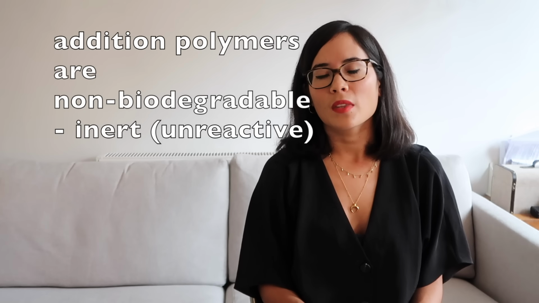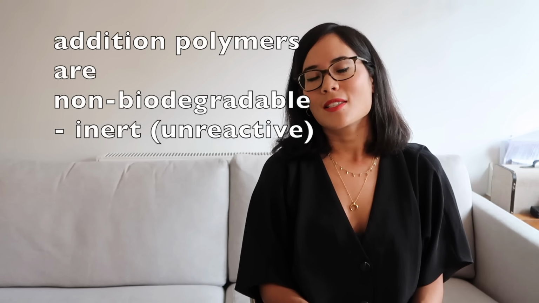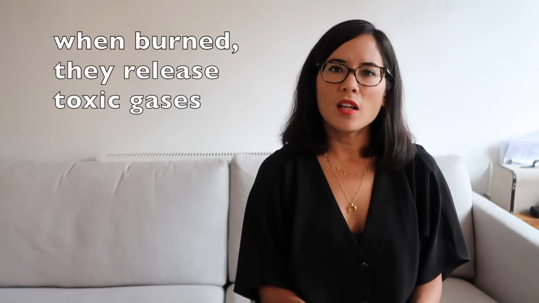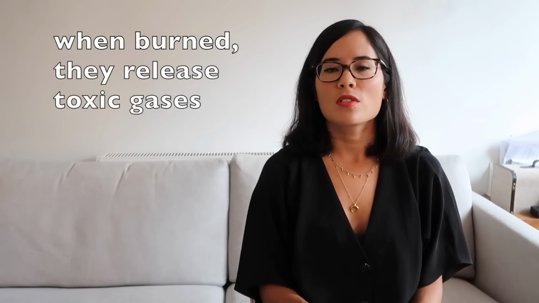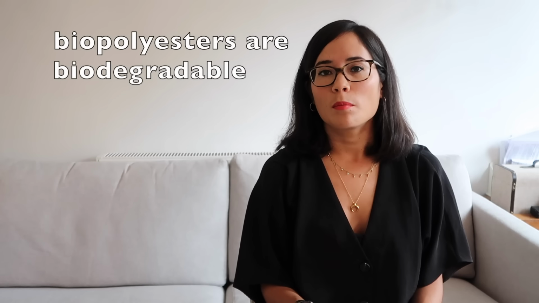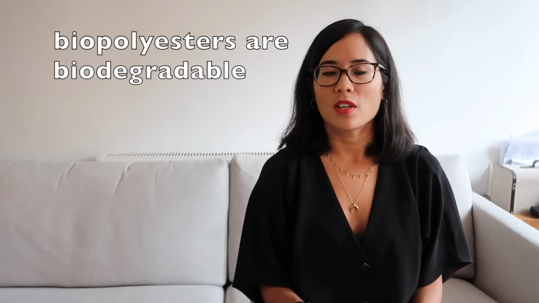That is that most of them are non-biodegradable. They are unreactive, which means it's difficult to break them down. And when you burn them, as a different way of disposing of them, they produce lots of toxic gases. So there's no one good way of disposing of addition polymers or plastics, because they just fill up your landfills, they don't rot, they don't biodegrade, they're unreactive, and when they're burnt, they give off nasty toxic gases. Do notice that biopolyesters are biodegradable.